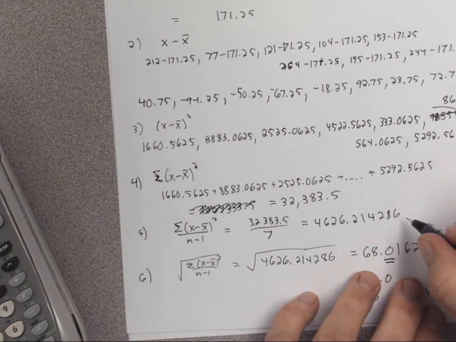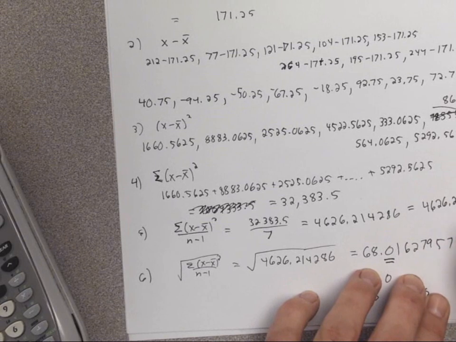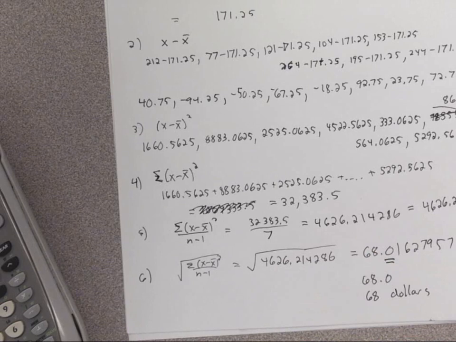So if you wanted to find the variance, I'm going to round now, not before I find the standard deviation. 626.2, this would be dollars squared, whatever that means. Okay? Does that make sense?